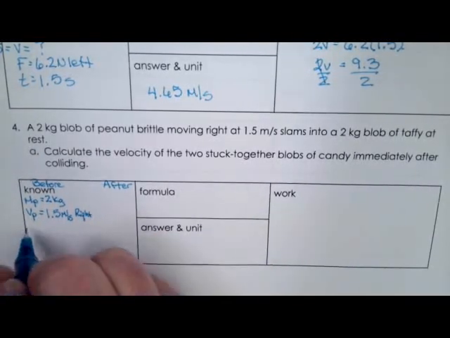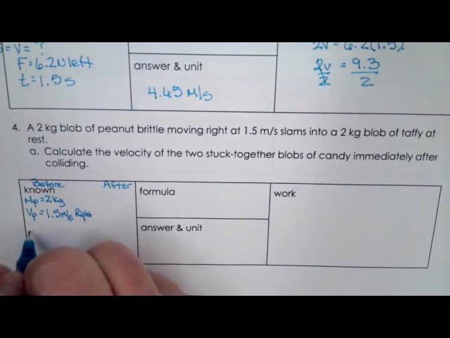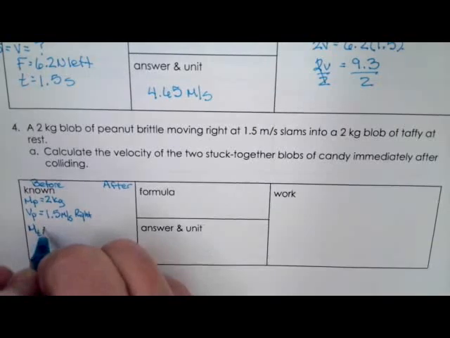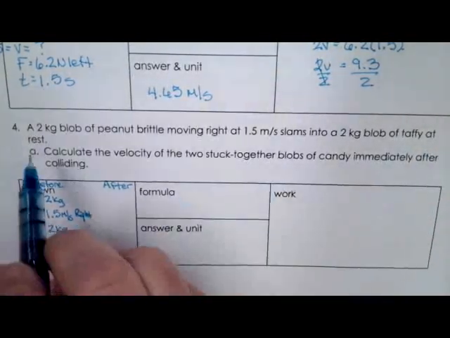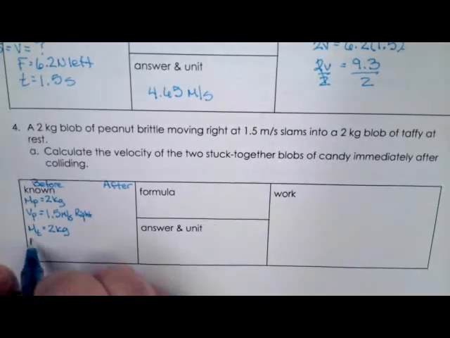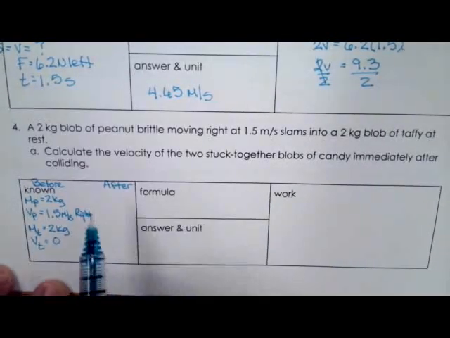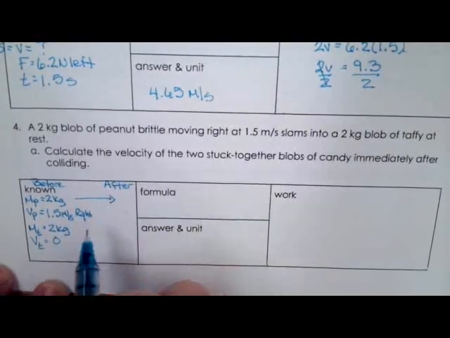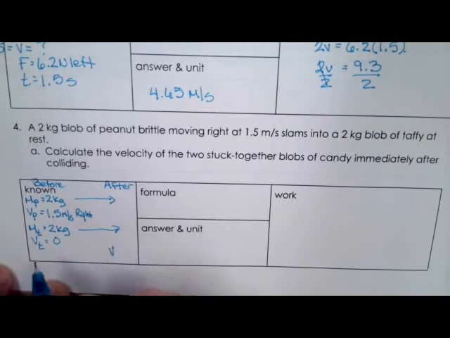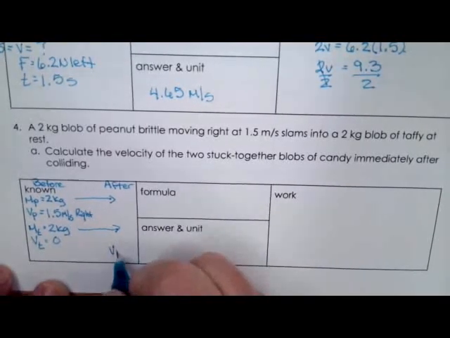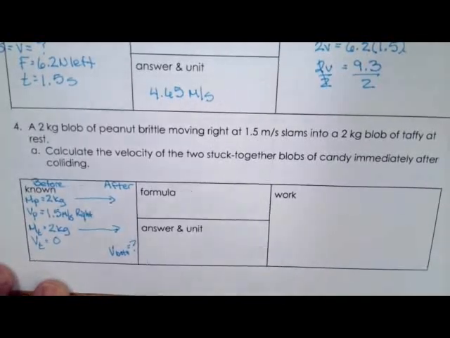It slams into a 2 kilogram blob of taffy, so mass of the taffy is 2 kilograms. And the taffy is initially at rest, so the velocity of the taffy is going to be 0. So the masses are not going to change after, but they're going to get stuck together, so instead of having these two individual velocities, we're going to have a velocity of both, and that's what we need to find.